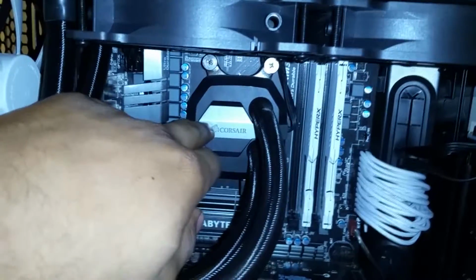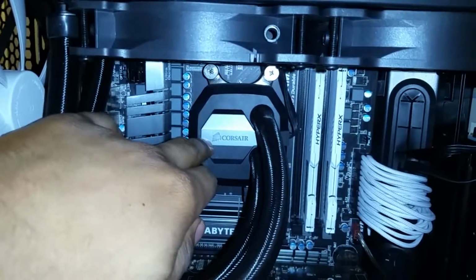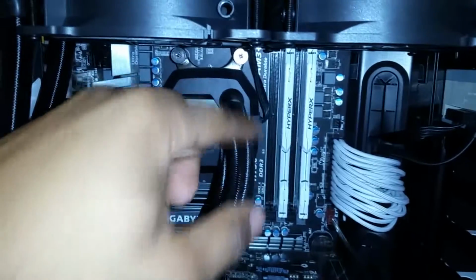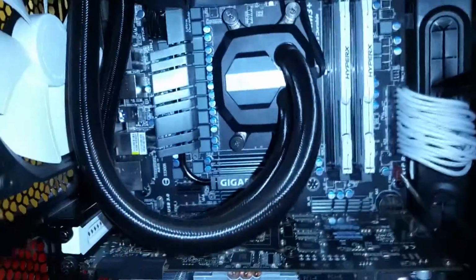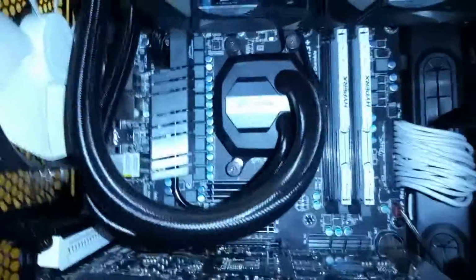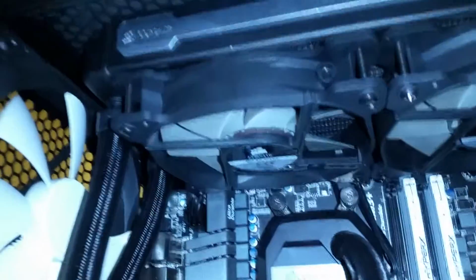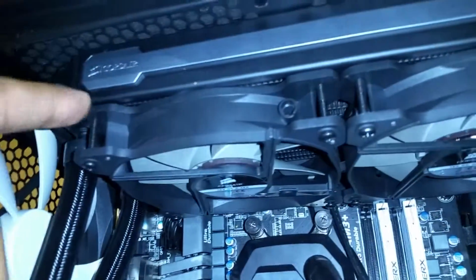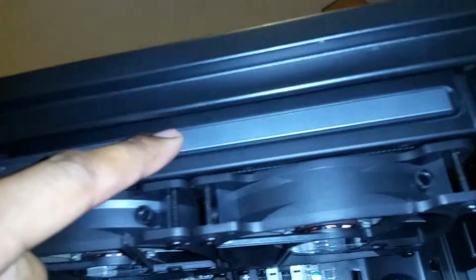So what I have here, this is a radiator. They actually sell radiators for computers. And these tubes coming out are water, just like a car radiator. They hook up, there's liquid in here, just like the radiator in your car has liquid in it. And it's got the fans behind it.